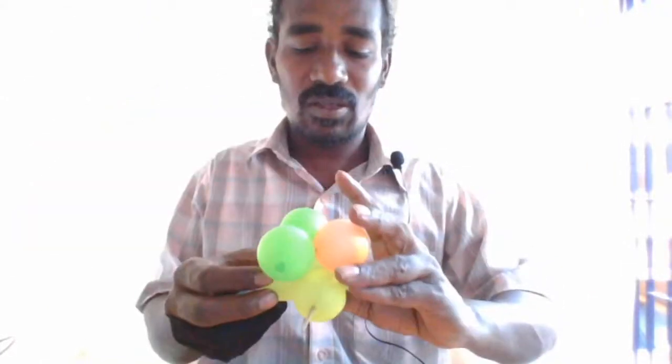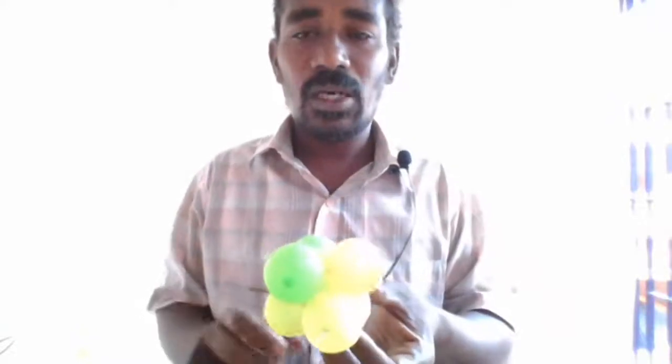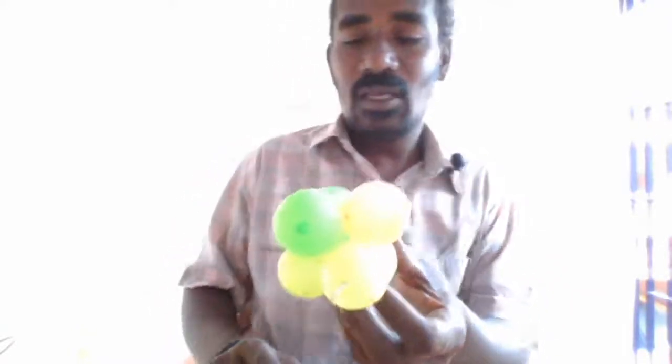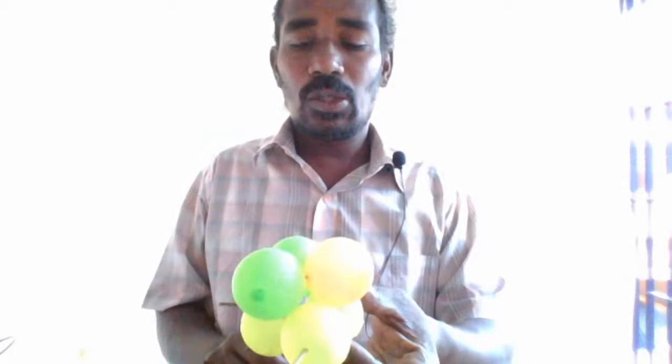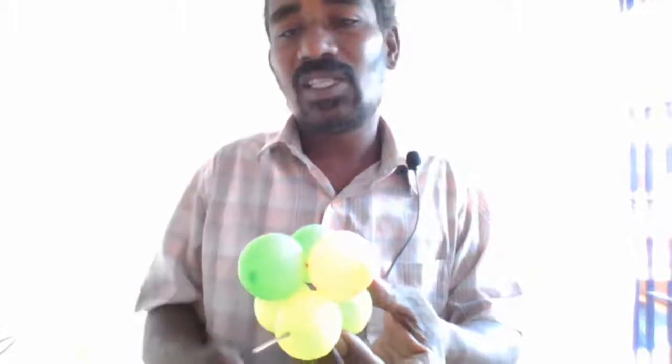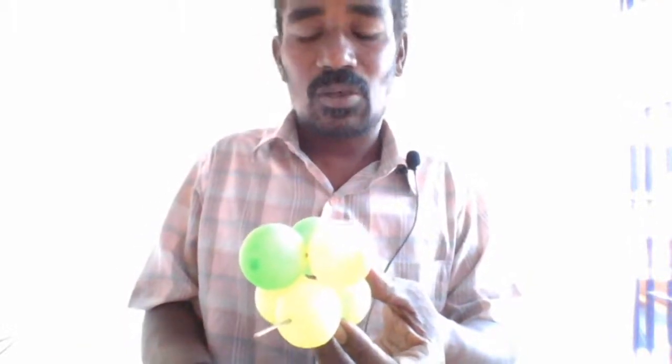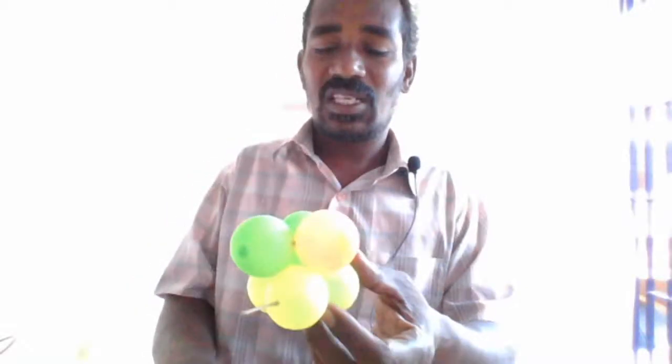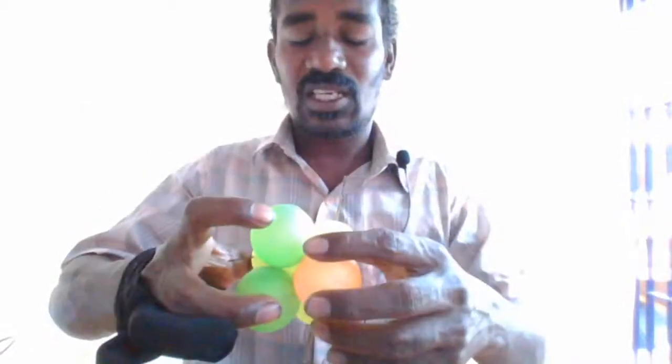Now we have taken these two triangles. These are two layers. Now, what is the shape of this one? To say that shape, we will take these two layers like this.